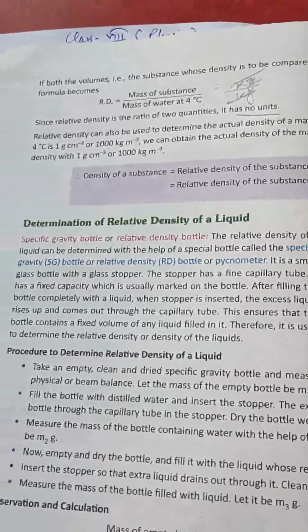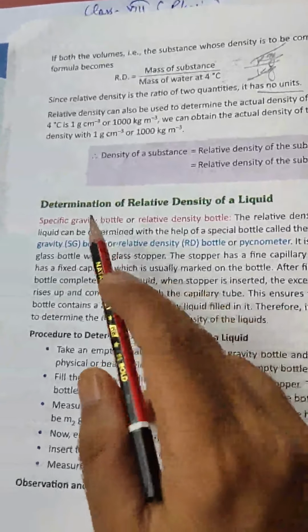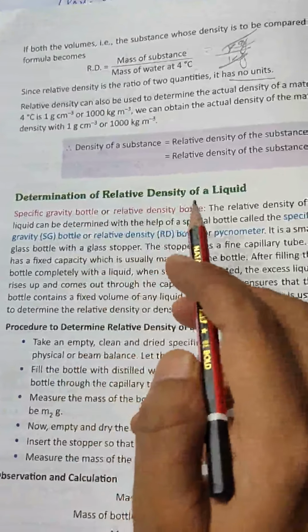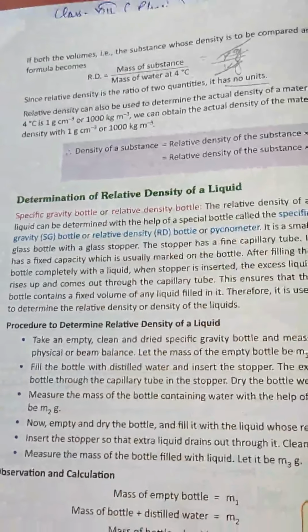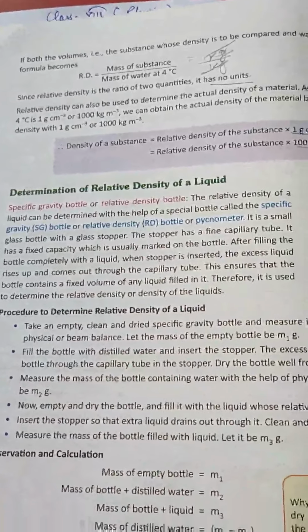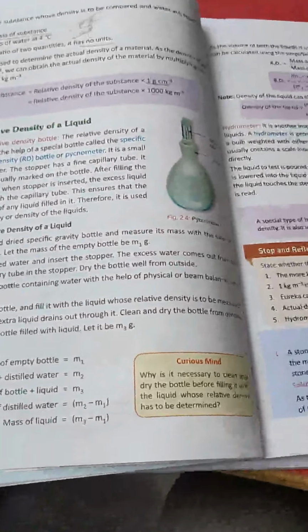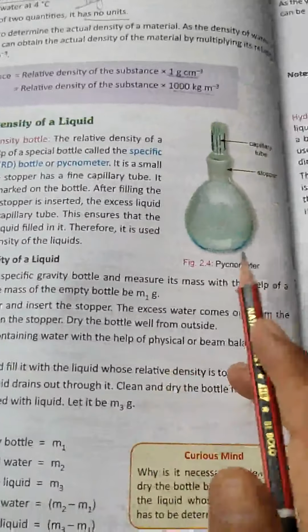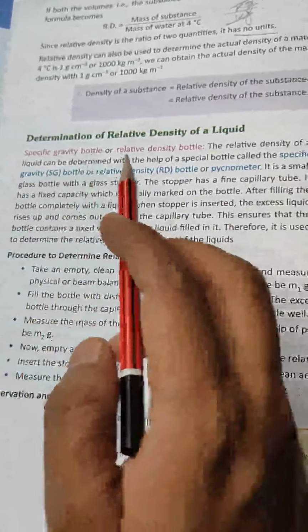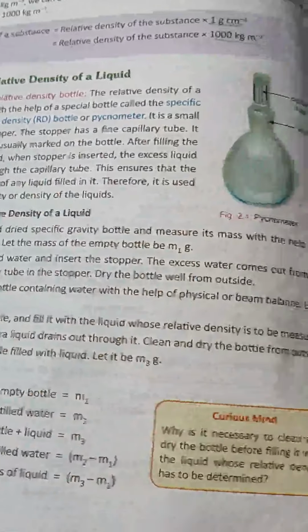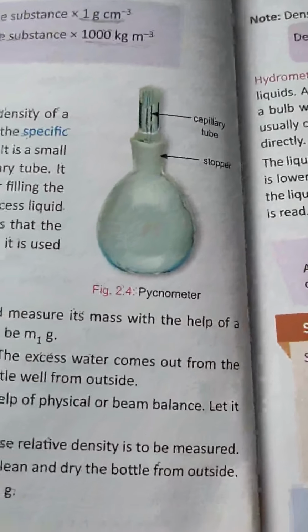The next topic is the determination of relative density of a liquid. How do we find the relative density of a liquid? For this we have an apparatus called a density bottle, relative density bottle, or pycnometer, or we can also say specific gravity bottle. The structure of this bottle is like this.